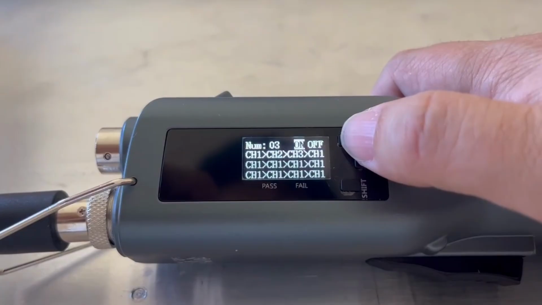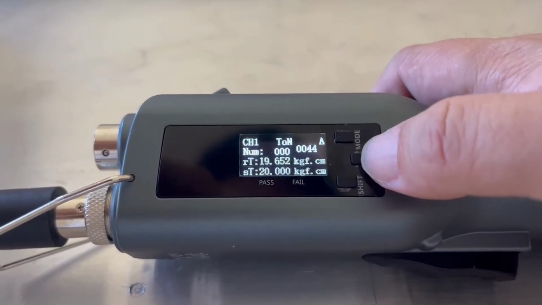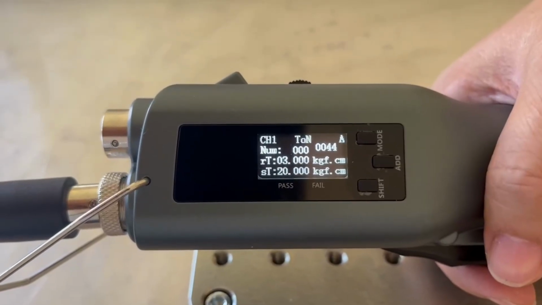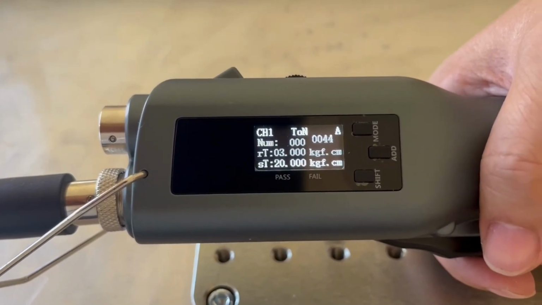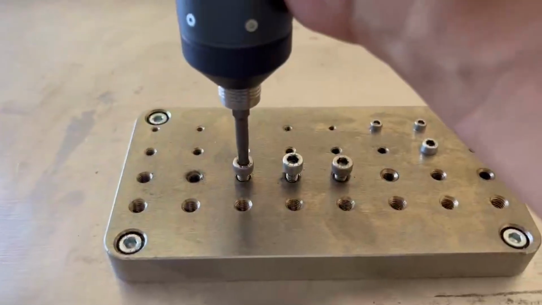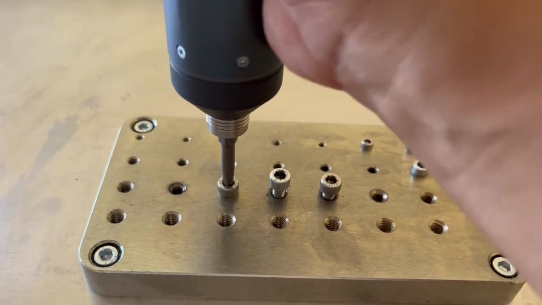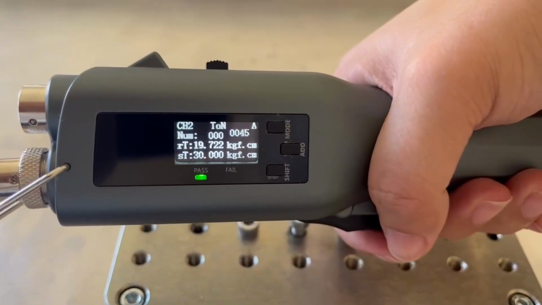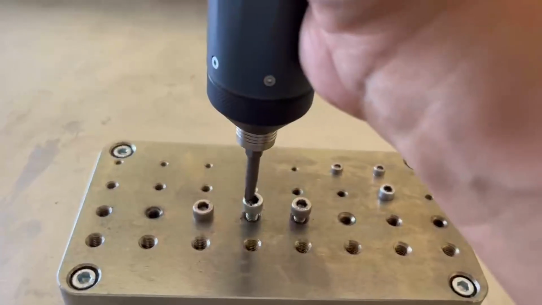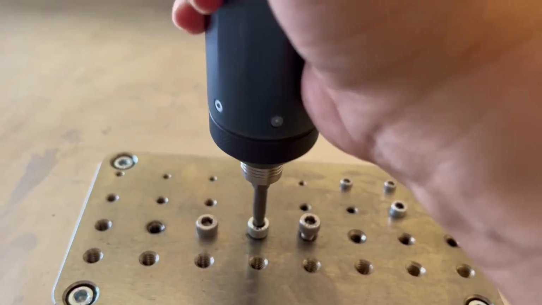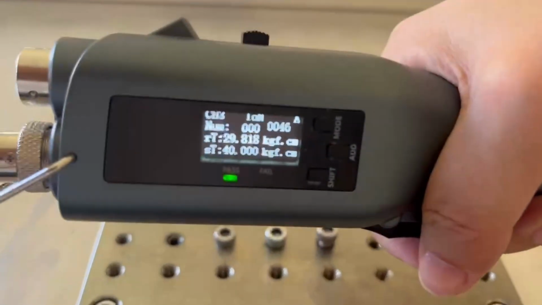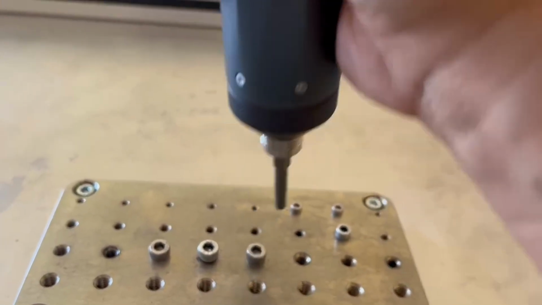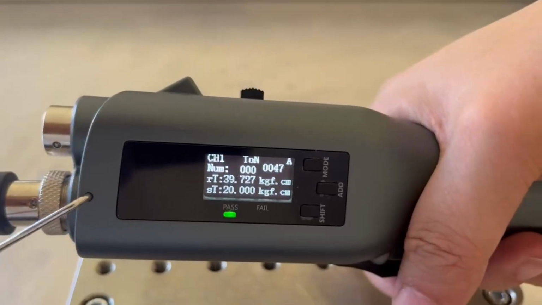Back on the main screen, you see a sign of T on, which means task mode is successfully activated. Now let's see how the sequence works out. You can see the screen is showing channel 1 with target torque of 20 as step 1. When step 1 is complete, the system will automatically switch to channel 2. When step 2 is complete, the system will switch to channel 3. And when the whole sequence is complete, the system will resume to step 1 for the next cycle.